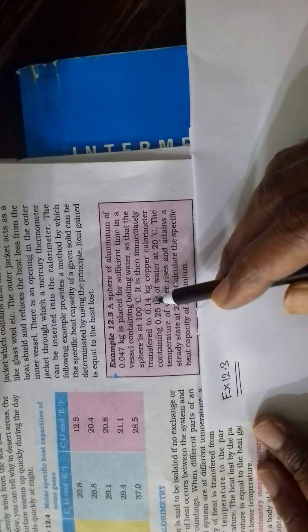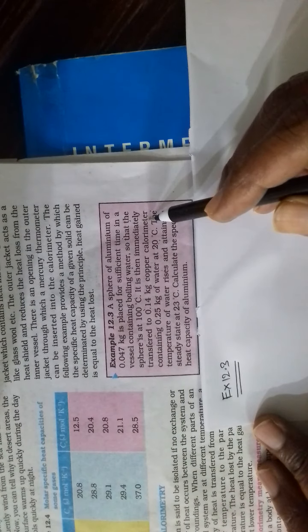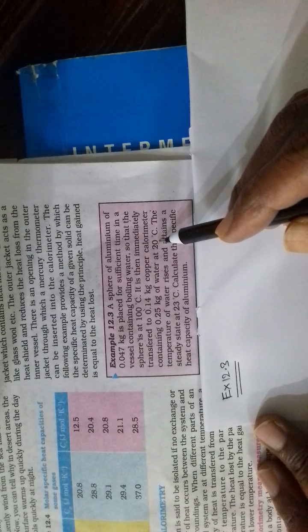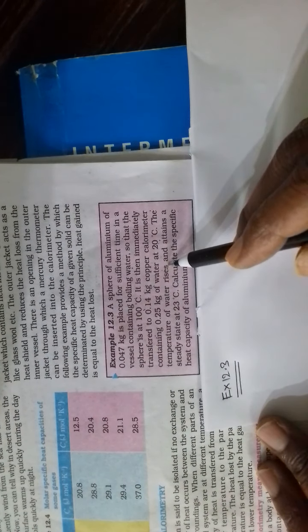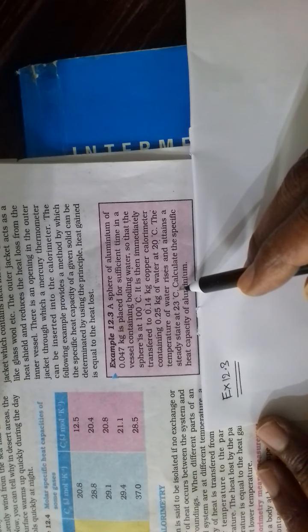It is then immediately transferred to a 0.14 kg copper calorimeter containing 0.25 kg of water at 20 degrees centigrade. The temperature of water rises and attains a steady state at 23 degrees centigrade. Calculate the specific heat capacity of aluminium.